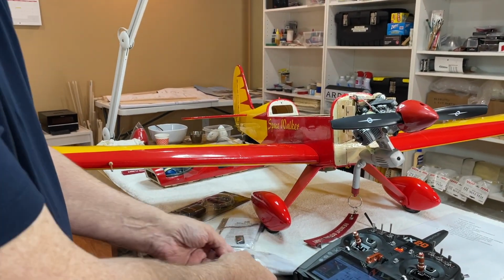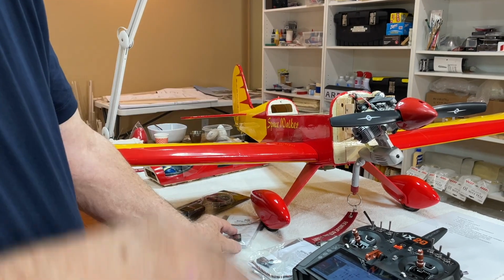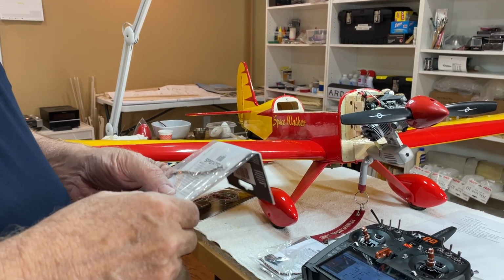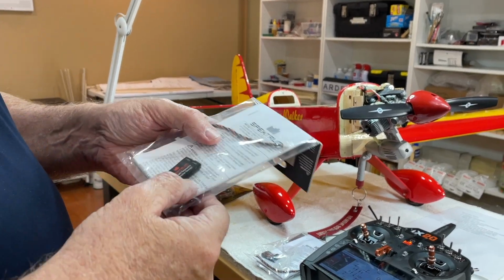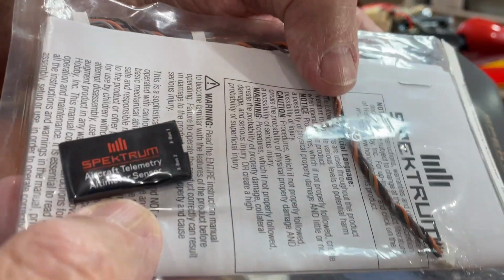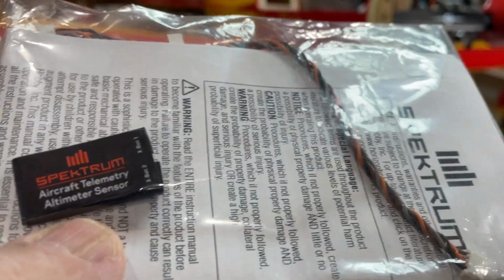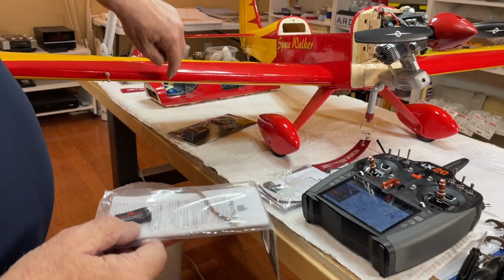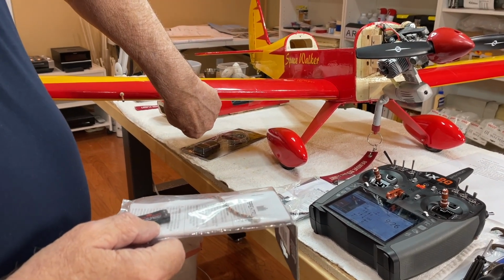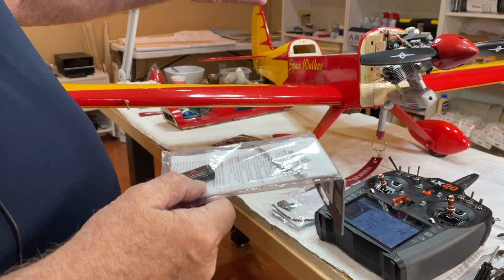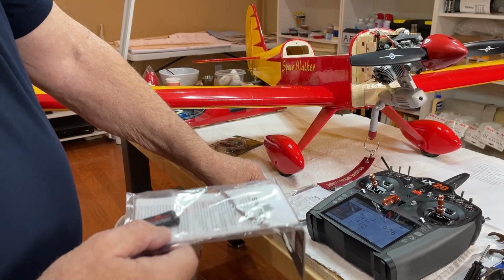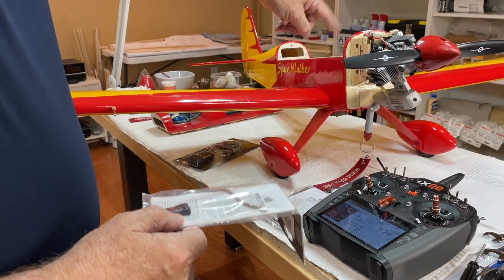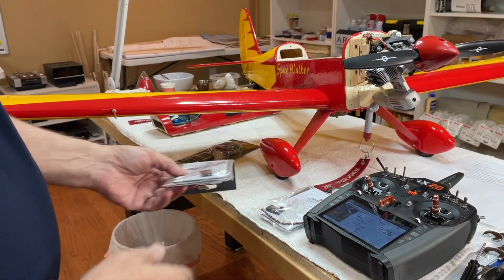If you want altitude and variometer, and you don't have one of the latest receivers, then you need a sensor like this. So I have in the wing of my aircraft, I actually usually put it close to where the aileron servo hatch is, so it's accessible for maintenance. One of these sensors and one of these daisy chained inside the wing, then it comes back into the receiver.